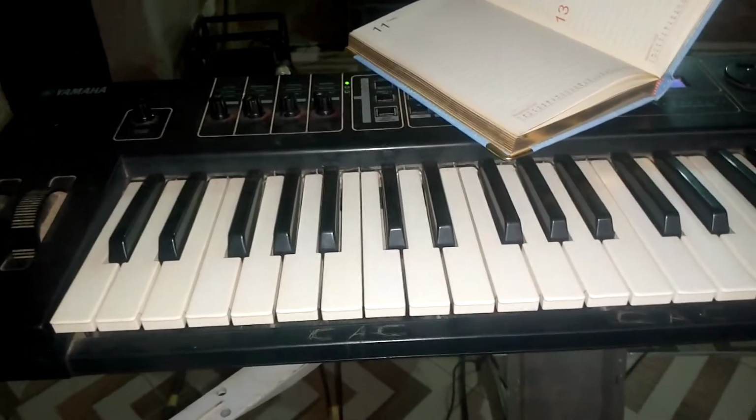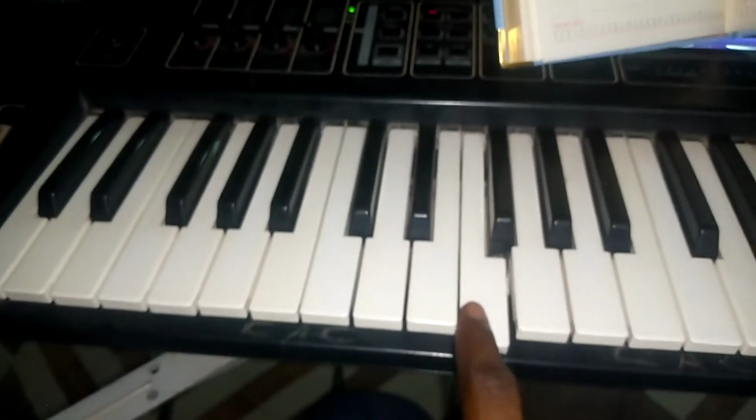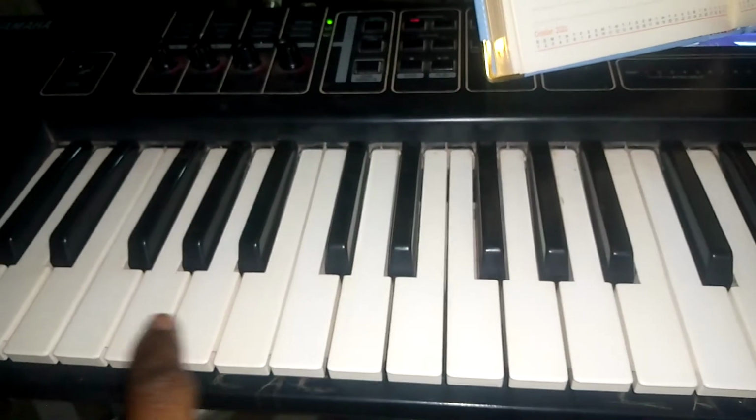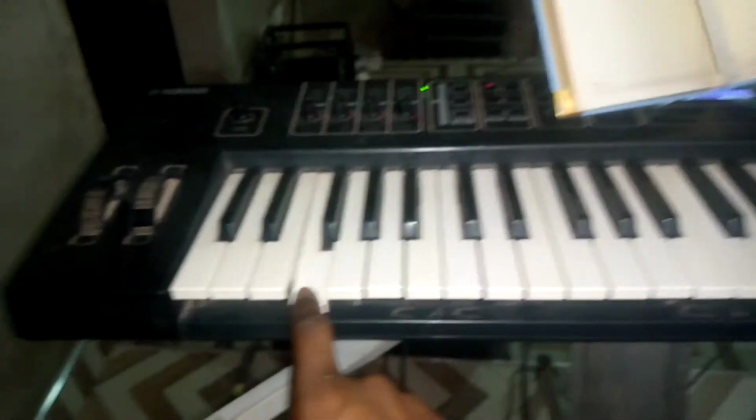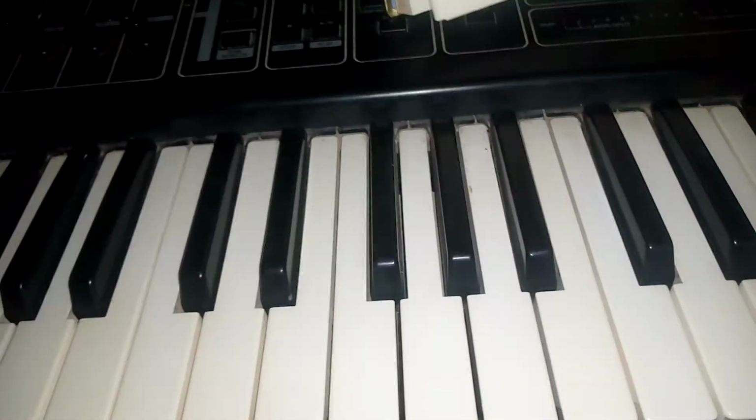Now let's take this one too. That is the chord. When we say chord, we mean playing something like this. Now this is a tone. When we play one, it is a tone.